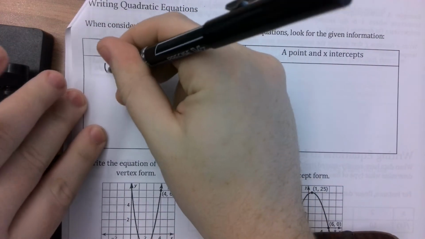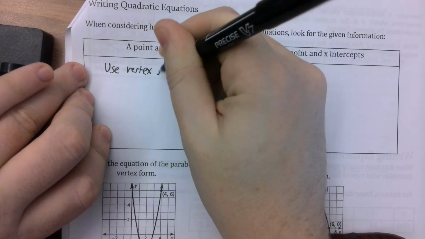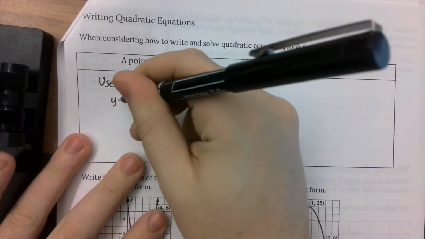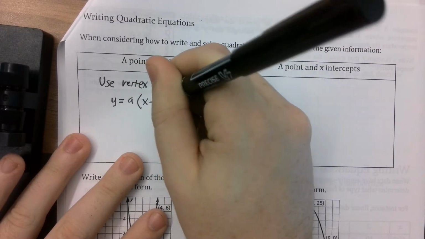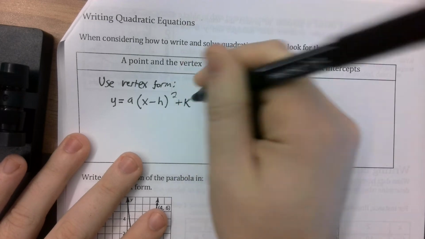Vertex form. We have a form that's based around the vertex. We should write an equation in vertex form. Vertex form, as a reminder, goes y equals a times x minus h squared plus k.